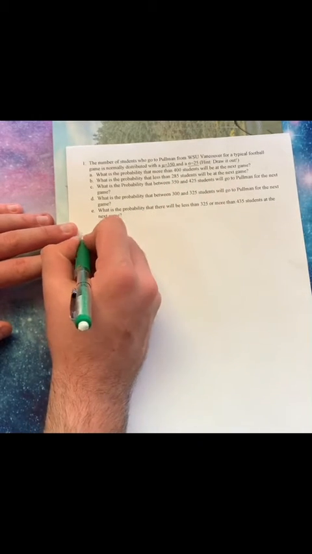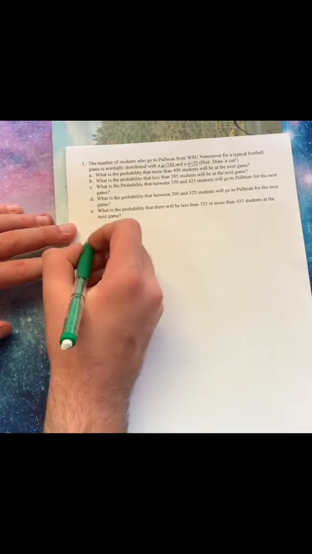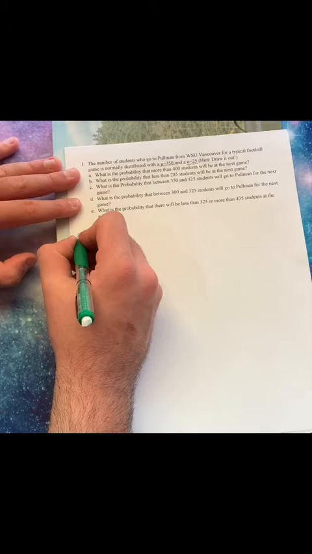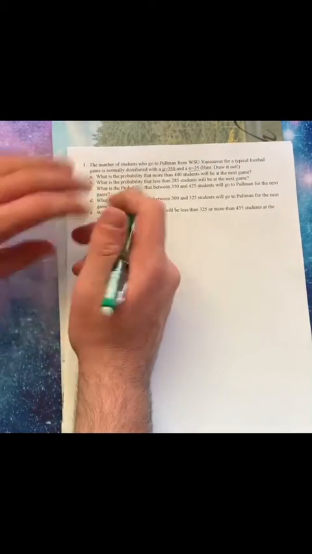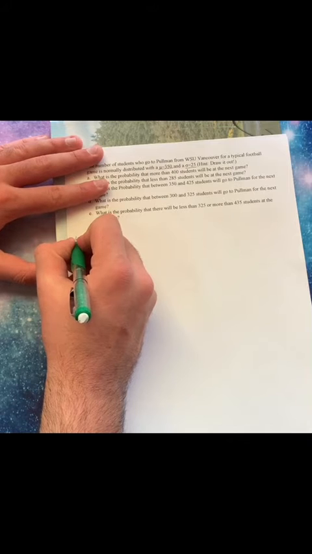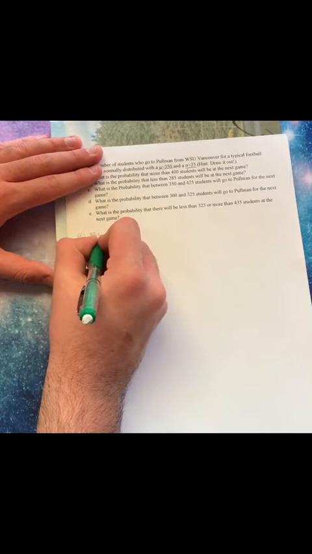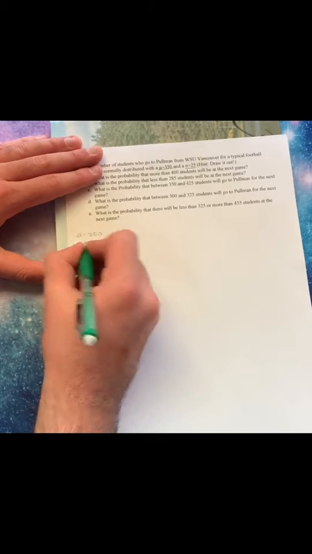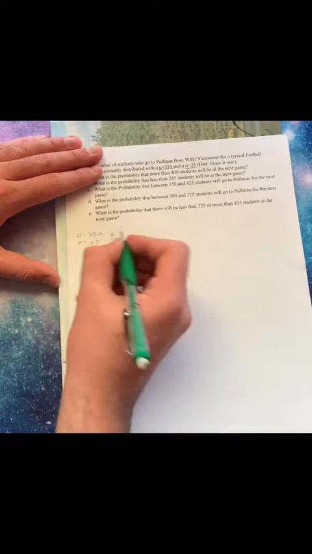So before we do that, let's go ahead and write our values. We know that our mu equals 350. We know that sigma equals 25.